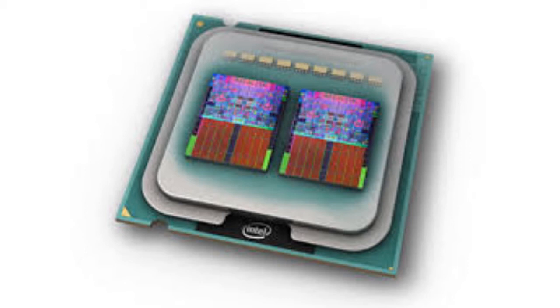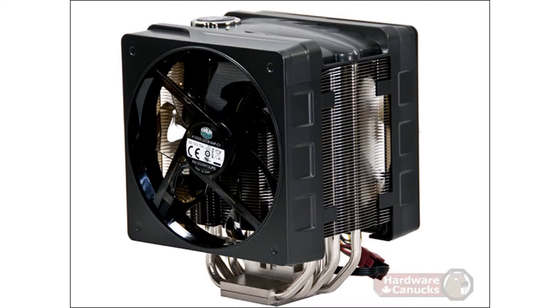Okay, so another thing with processors is that you pretty much have to keep them cool, and if they run too hot, they will overheat and can be damaged. To cool these, you can use a heatsink, and a heatsink is a component with fins that cools the processor. These coolers contain heat pipes.